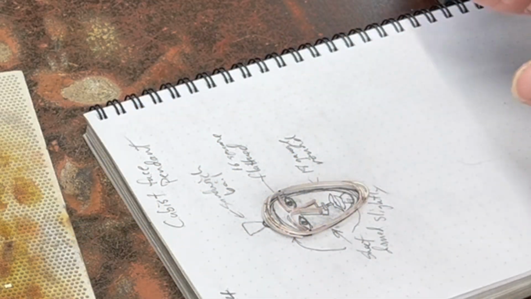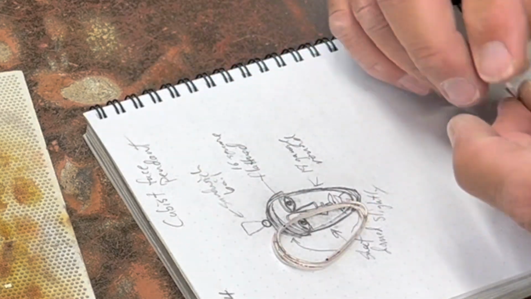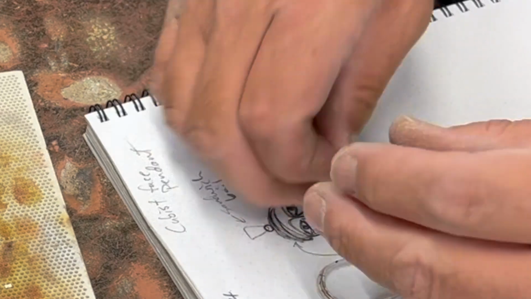I'm marking where I'm going to solder those to the sides. But before we do that, let's solder the bottom of his nose on this way. So let's file that.